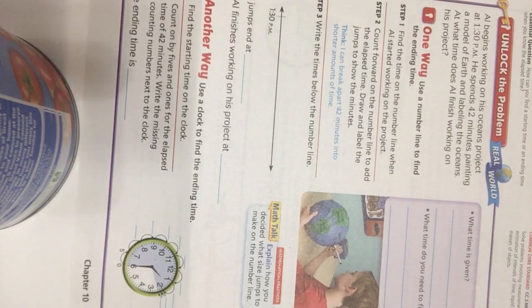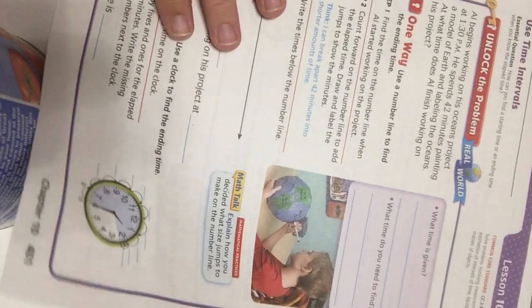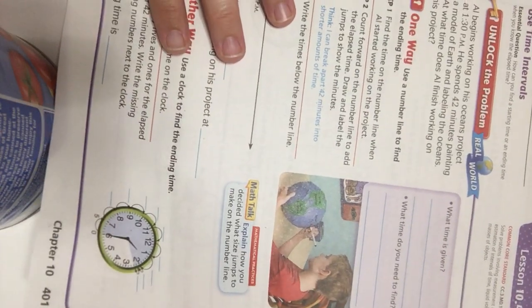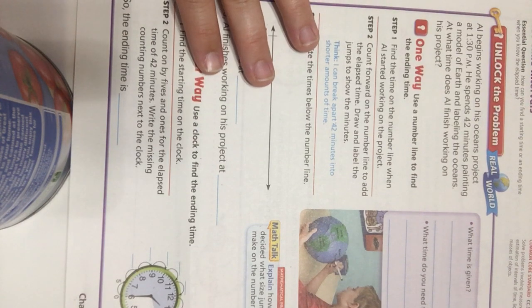Okay, today we're going to be using time intervals in our math, and we are trying to find out a starting or ending time when we know the elapsed time. So elapsed time means how much time has passed between the beginning and the end, or between the end and going back and finding the beginning.